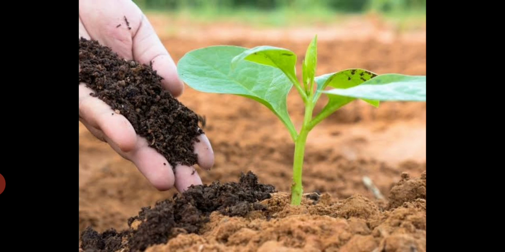Today, we will study about the uses of soil. Soil is so important for us. All of you know about the soil. Where do we live? We live on the soil or the earth. Soil provides water to plants. Plants get water from the soil. Soil provides nutrients to the plants, and nutrients are very important for the plants.